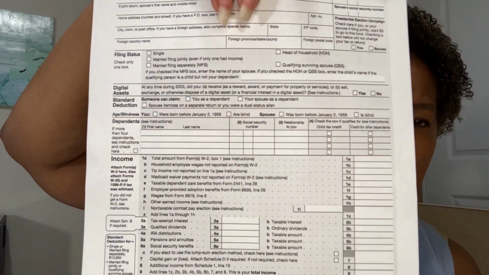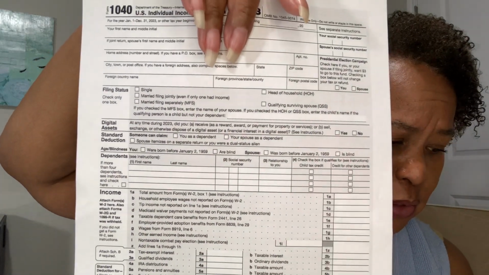On the 1040, you're going to put in your total amount of income from your W-2. Per the W-2 that we're using as an example, you'll see up here that your income is $98,500. So that is your total income.